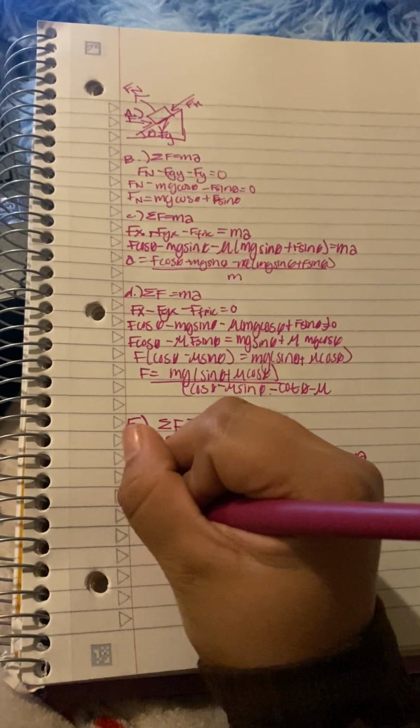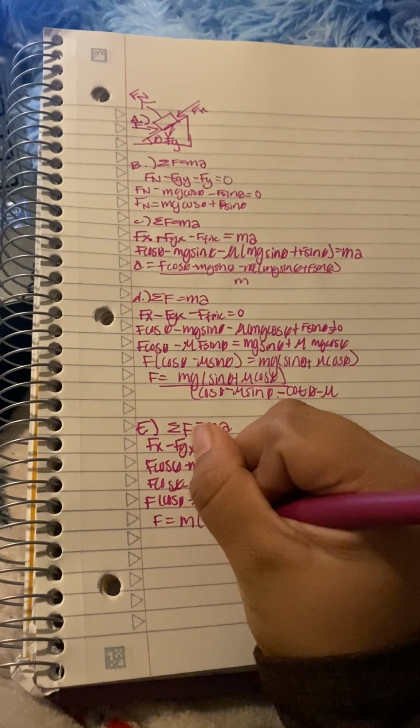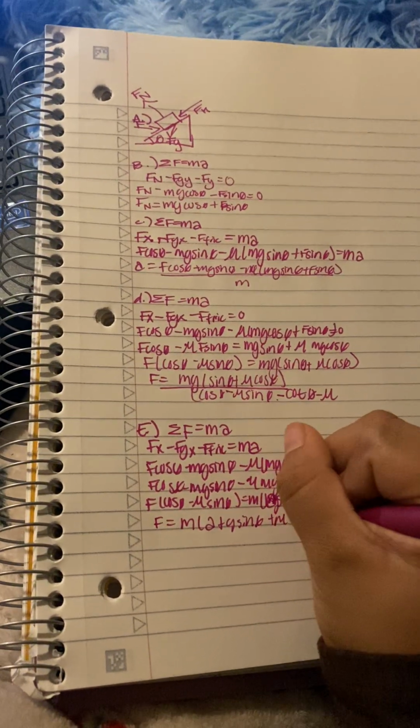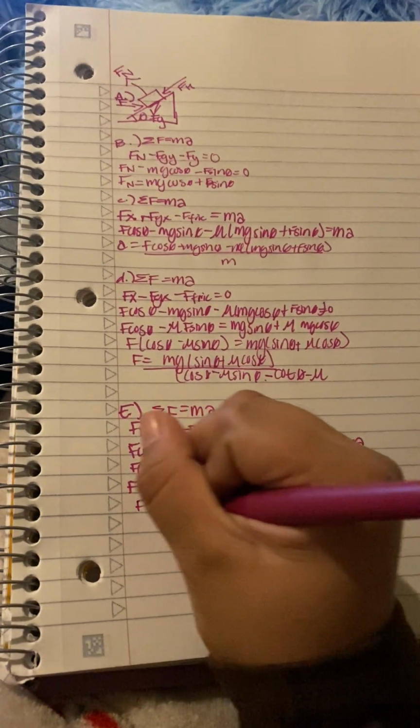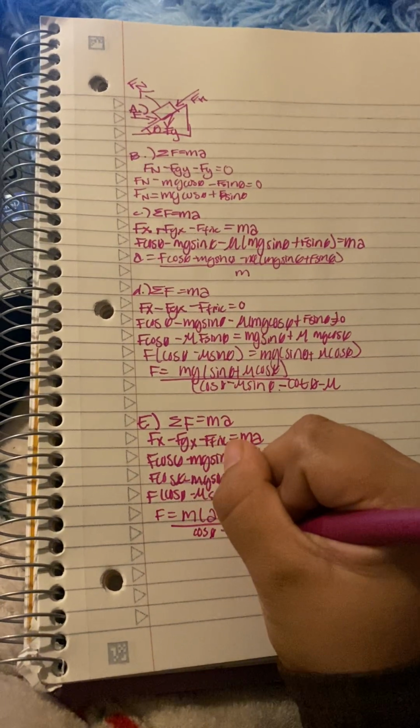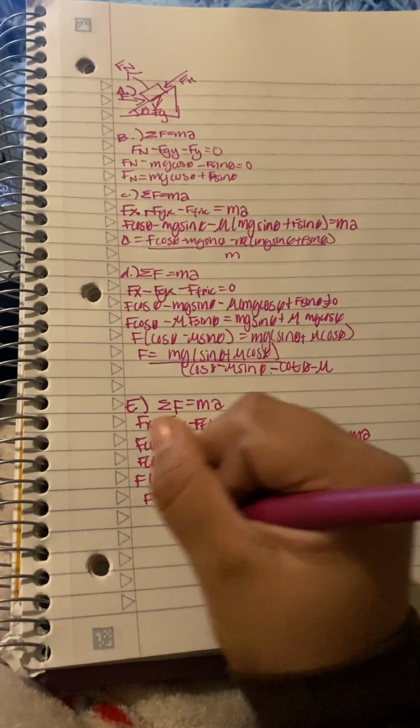Then F equals m times (a plus g sine theta plus mu cosine theta) over (cosine theta minus mu sine theta).